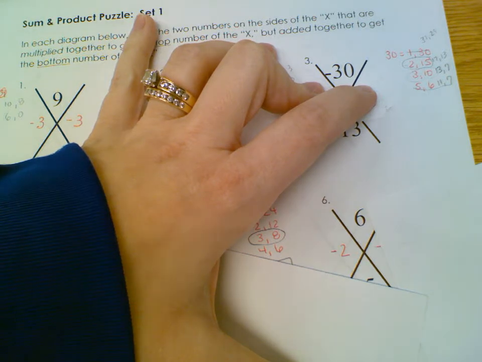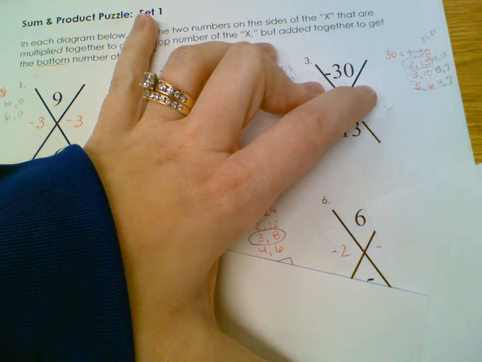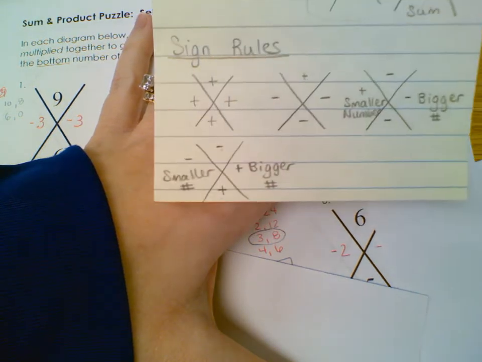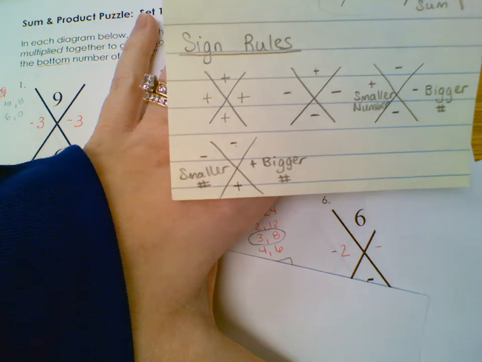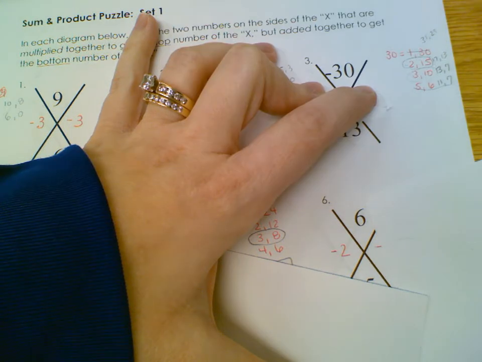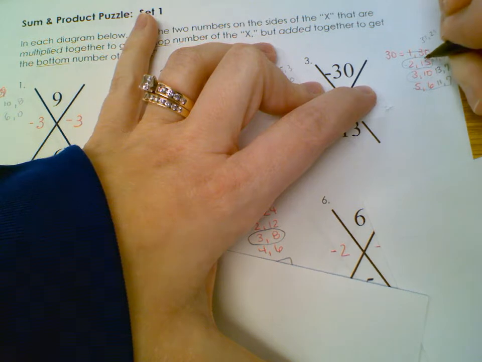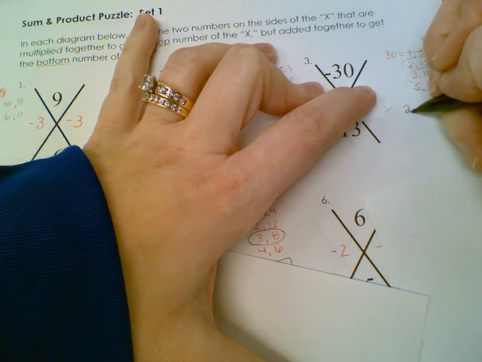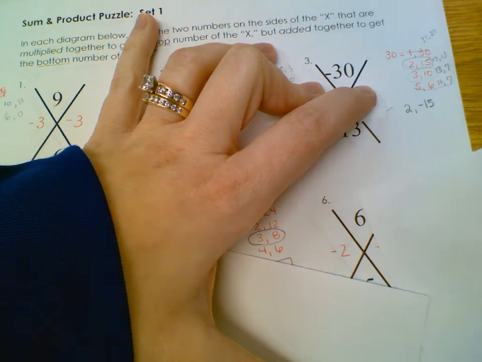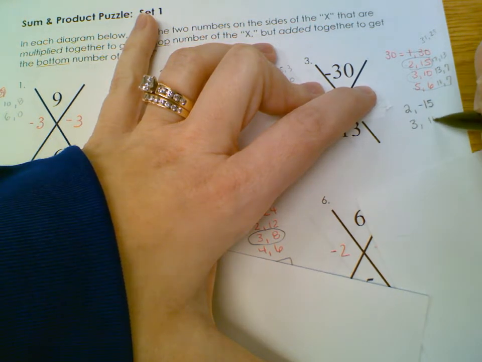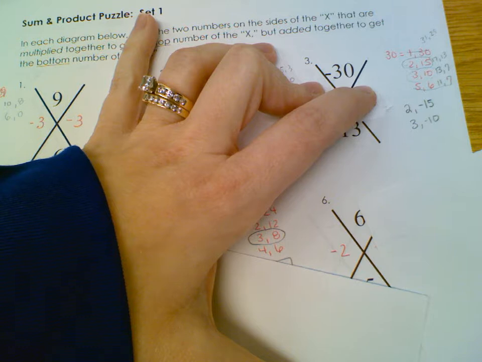So what you have to do is look at your signs. My top one was negative and my bottom one was negative. So that means the bigger number is going to have to be negative and the smaller number is going to have to be positive. So if I look at my stuff here, I would have to have negative 15, or I would have to have the 10 be negative according to my sign rules.